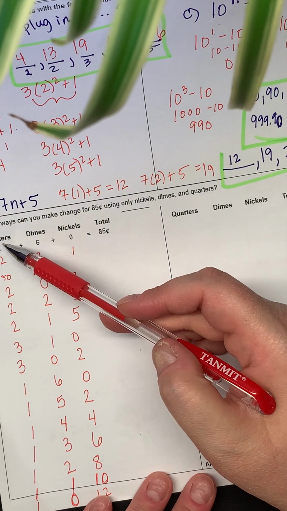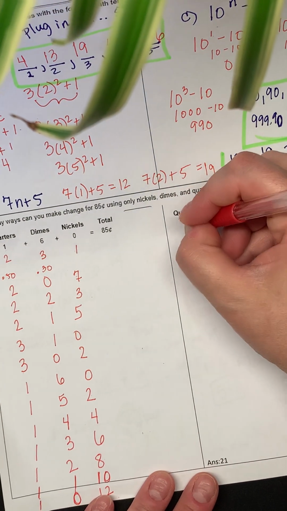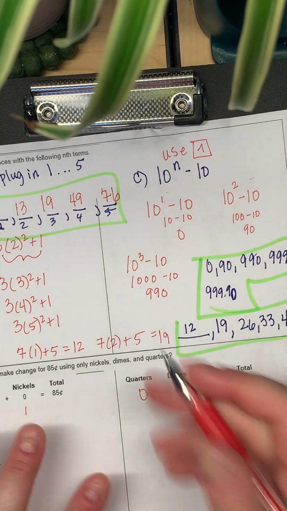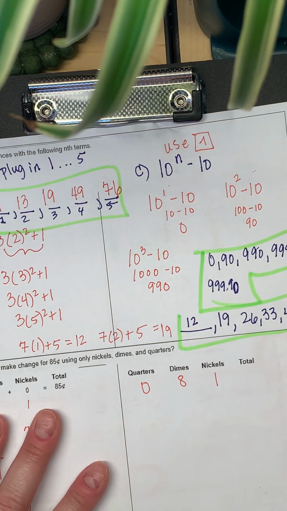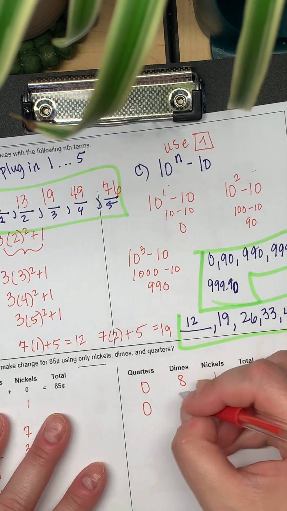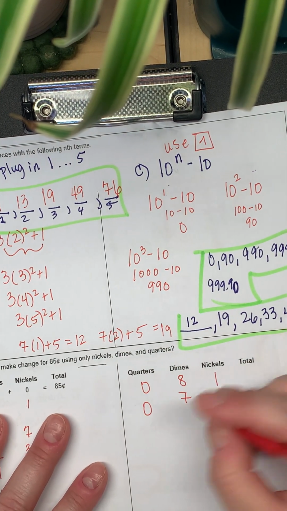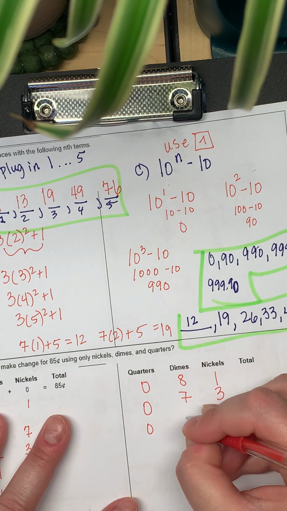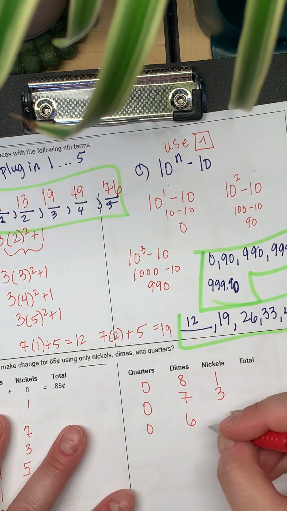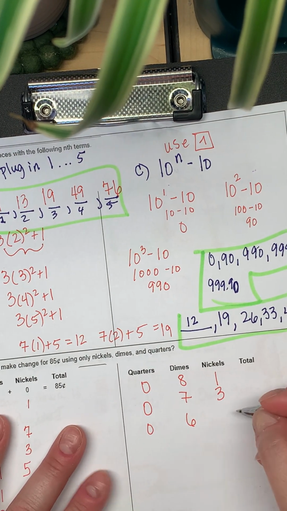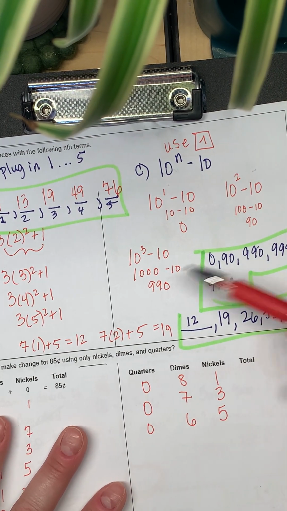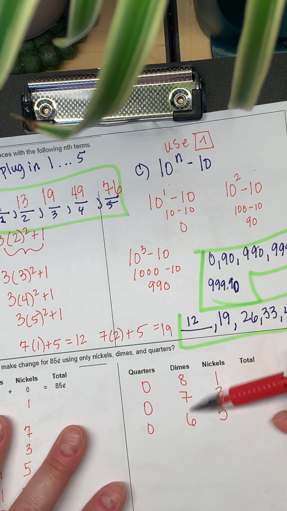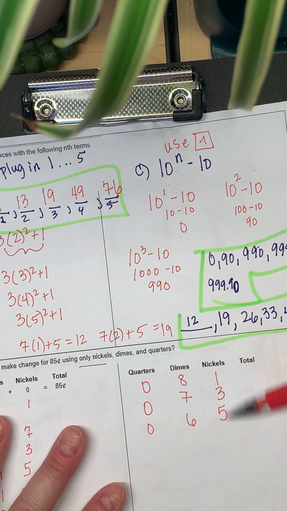Okay, now let's talk about 0 quarters. If you had 0 quarters, then for dimes, you could have 8, that would be 80 cents, and then 1 nickel would be 85 cents. Or you could have 0 quarters, 7 dimes, and 3 nickels, and then we could keep going. 6 dimes would be 60 cents. You need 25 cents. And then hopefully you can see the pattern. We're going 8, 7, 6, and my nickels are going 1, 3, 5.